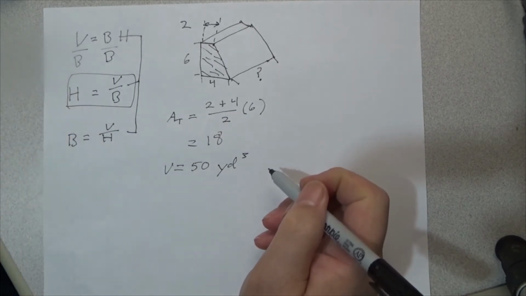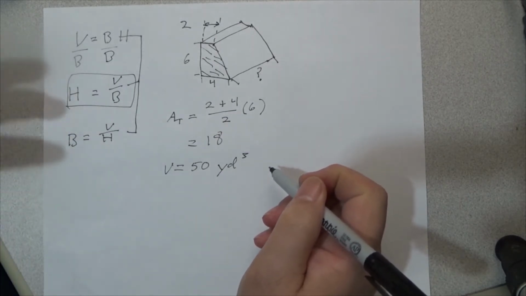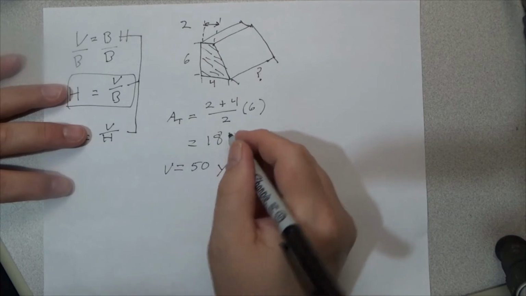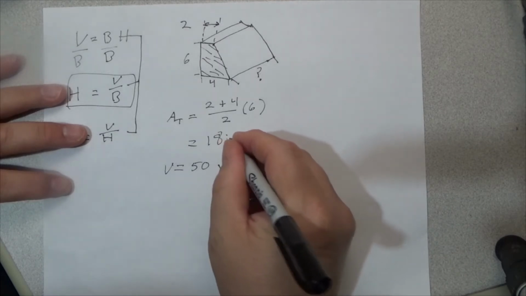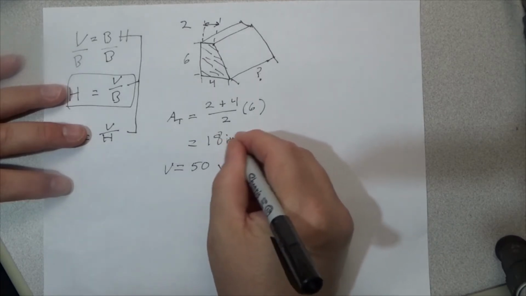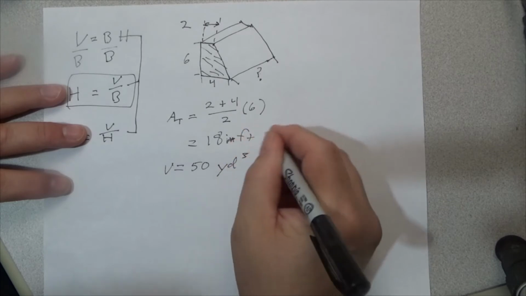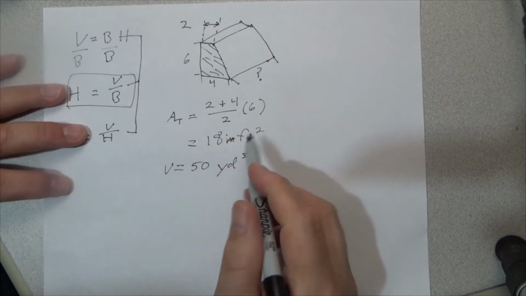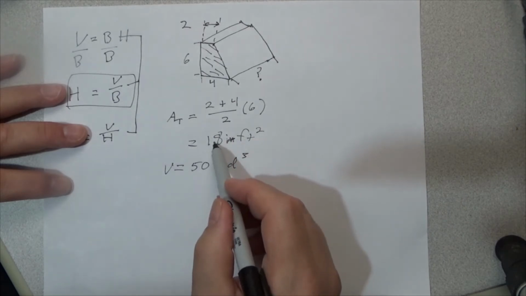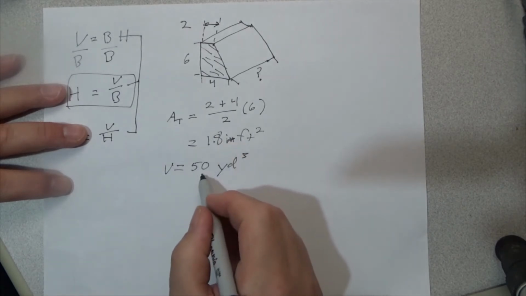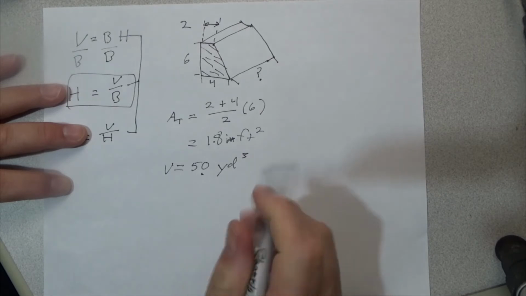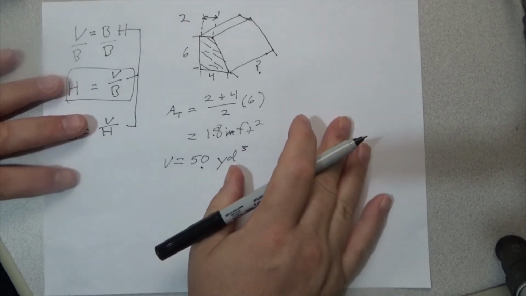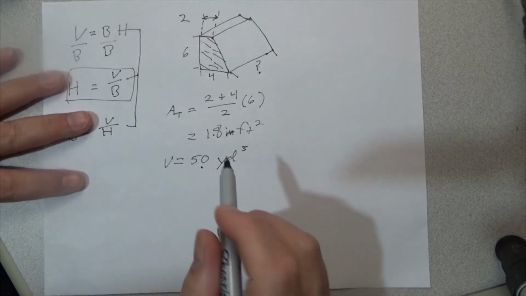Well, we have a little bit of a problem right now in that the unit on this is feet squared. So this is in feet and this is in yards, cubic yards.